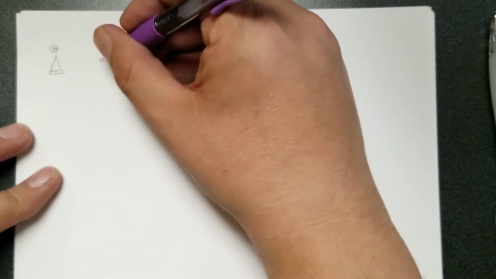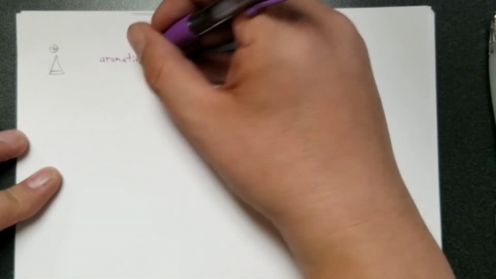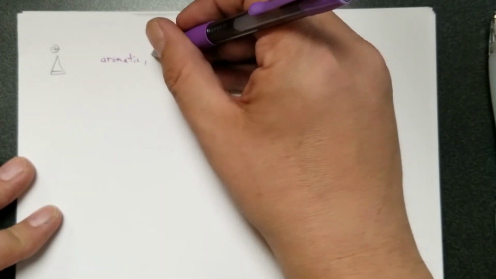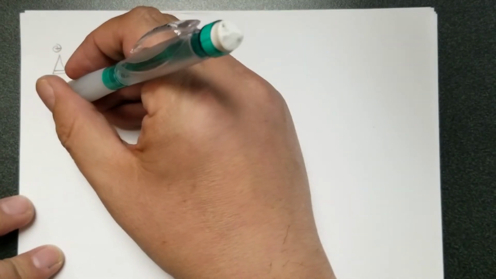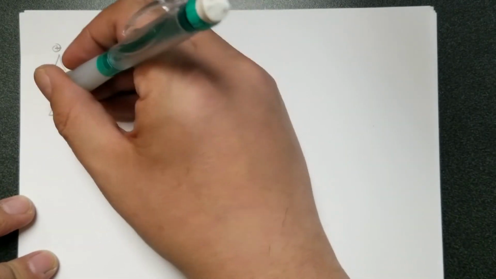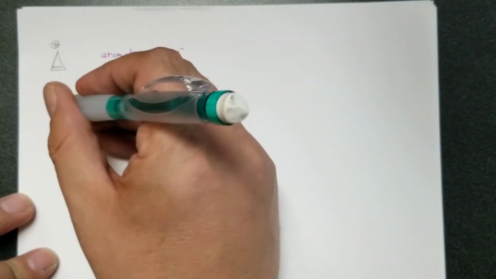So how many pi electrons? 2? Could you do a full 360 rotation in resonance here? Yes? This is aromatic. Yep, this compound is aromatic. So aromatic. And once again here we have 2 pi electrons in resonance. All right, and then another one here, add the negative charge there now.